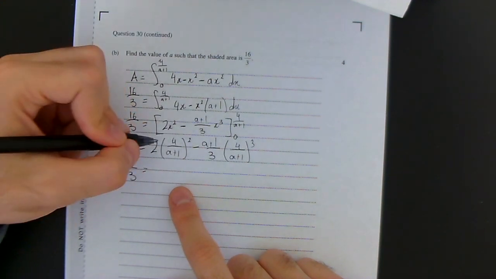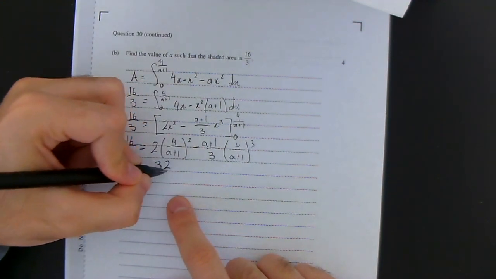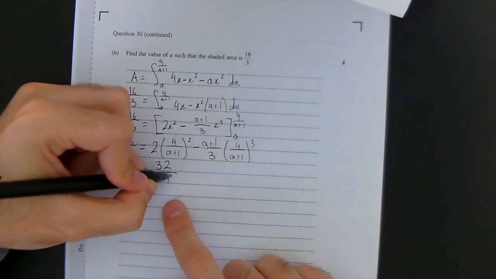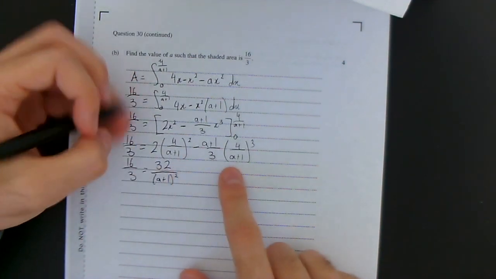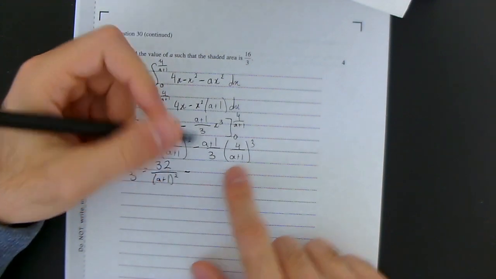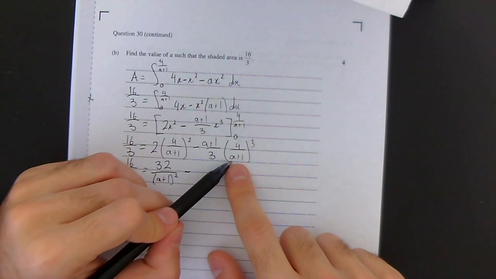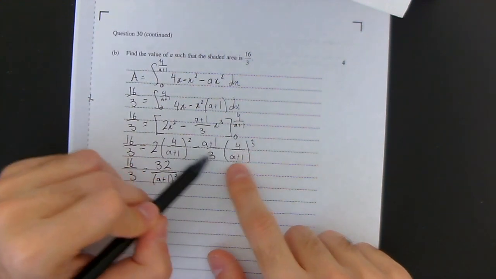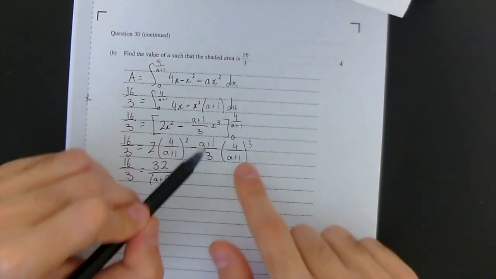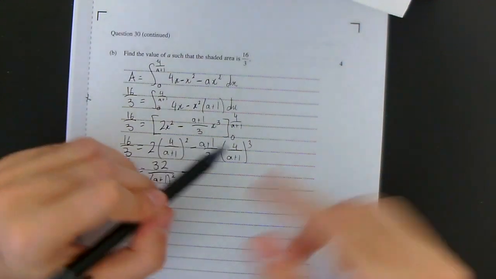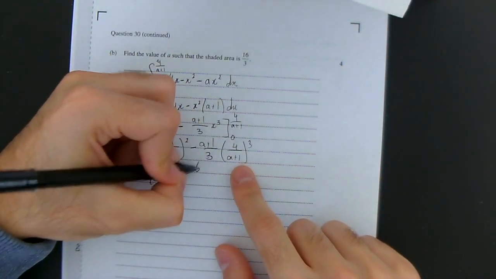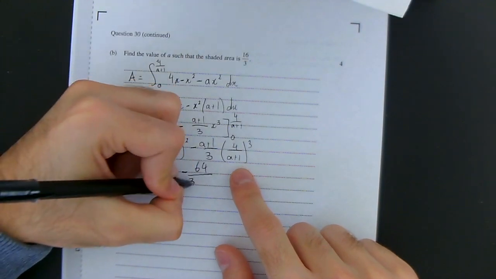Now, 4 squared gets you 16 times 2 gets you 32. And I'm going to just for now leave it as a plus 1 squared on the bottom. Now over here, we've got 4 cubed, which is equal to 64 over 3. Now if you consider a plus 1 cubed, but we've got an a plus 1 on the top, so those cancel out, which leaves us a plus 1 squared on the bottom.